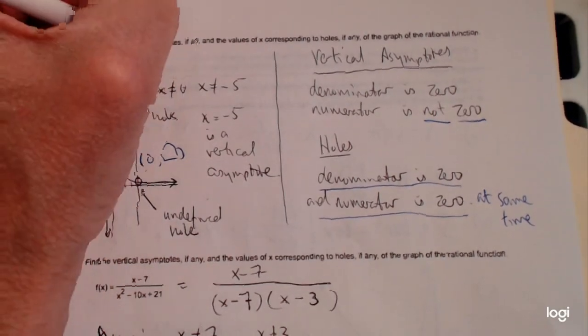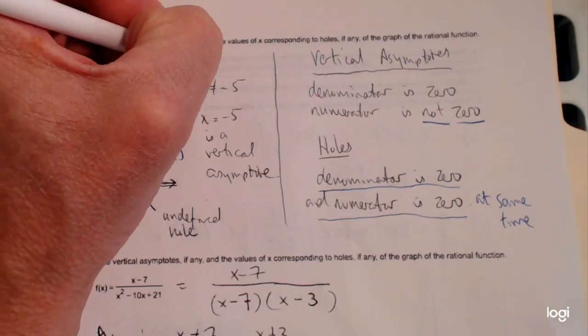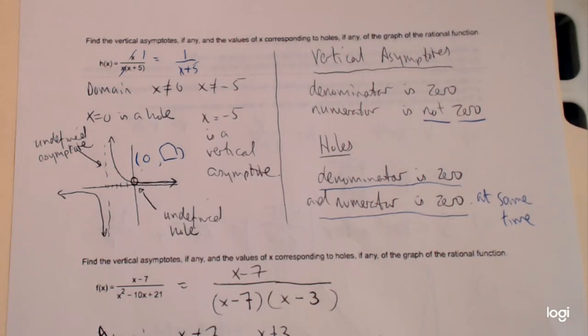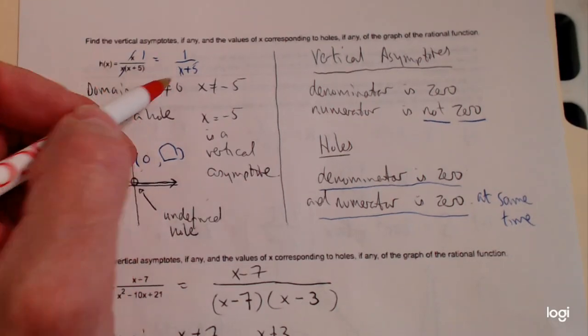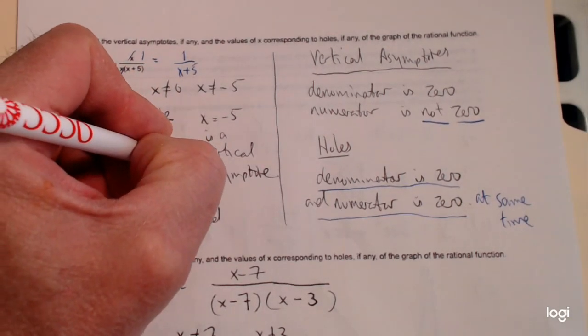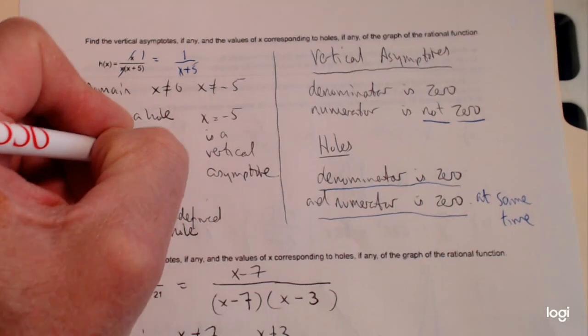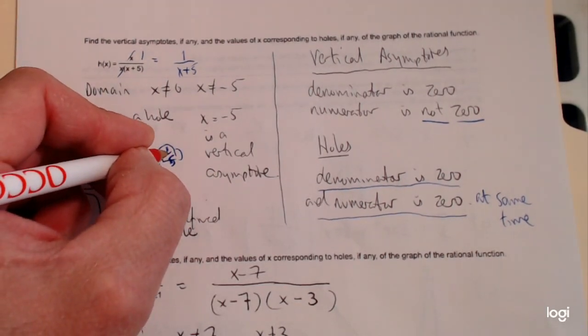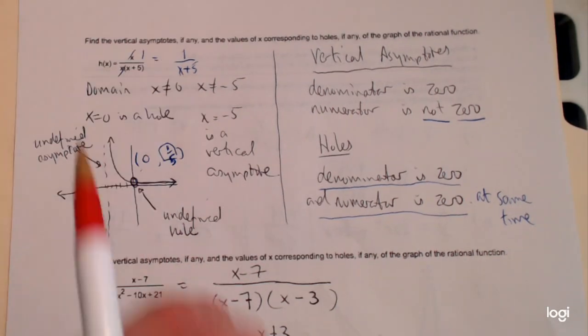Now, if you actually want to know the coordinates of that hole, the x value is 0. To figure out what the y value is, you can cancel the x as long as you remark that you can't plug in 0. And now if I plug in 0, I will get 1/5 right there. So the coordinate of that point is (0, 1/5) because I plugged 0 in there. Okay?